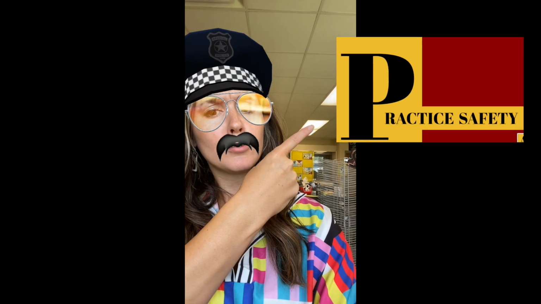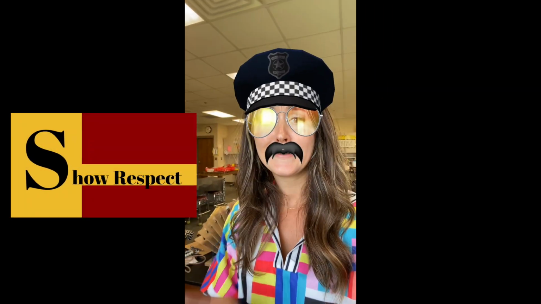Now, our pause expectations are P, practicing safety. A, accepting responsibility. W, working hard. And S, show respect. Now, if somebody sees you doing a great job following the pause expectations, you're gonna get a ticket. And it's not the kind of ticket you think. This is a pause note, and it means that you're doing the right thing on the road and following expectations, and your teacher will tell you more about this.